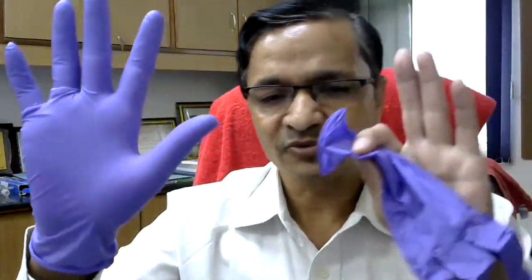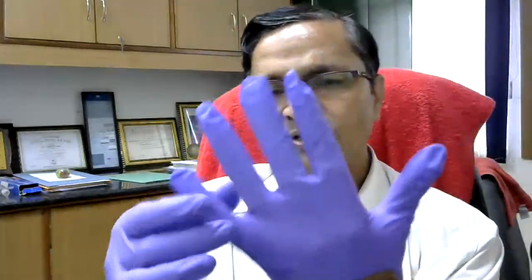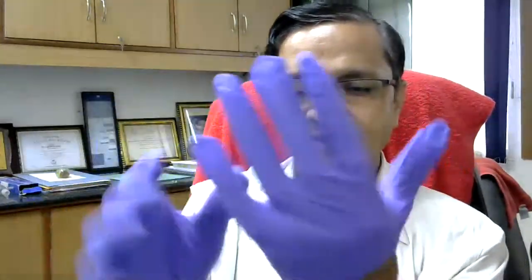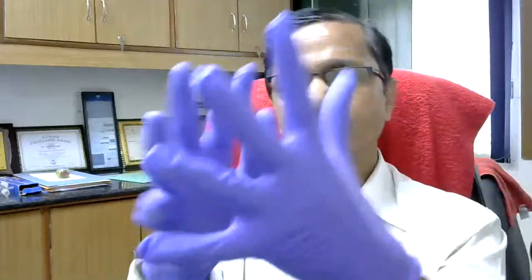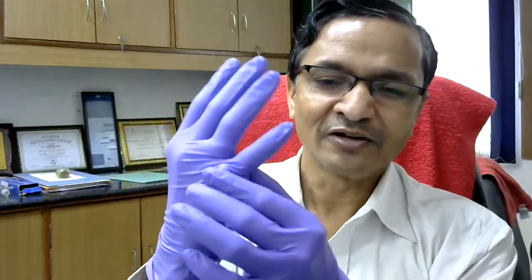So one hand glove is okay. Now I will try the second hand. Again I am putting all the fingers in here, and then like this. So the gloves are fitting here. Of course I am wearing rings, so that is why some obstructions are there.